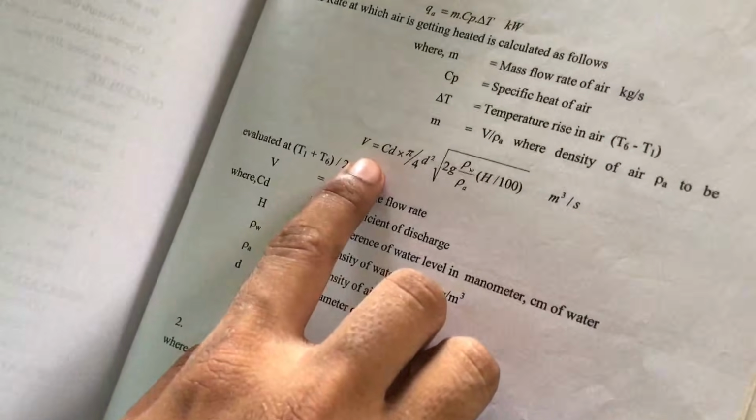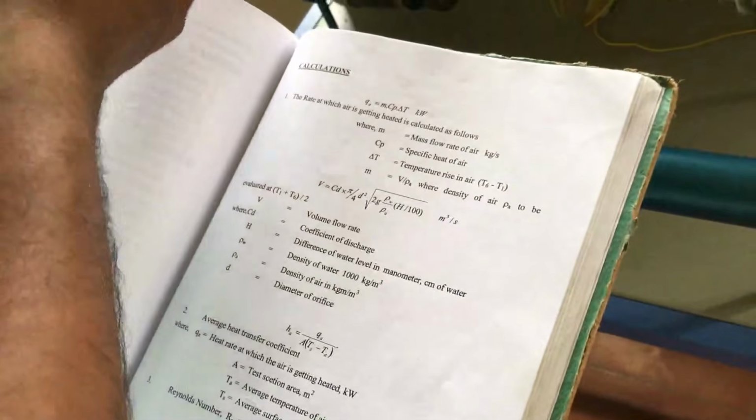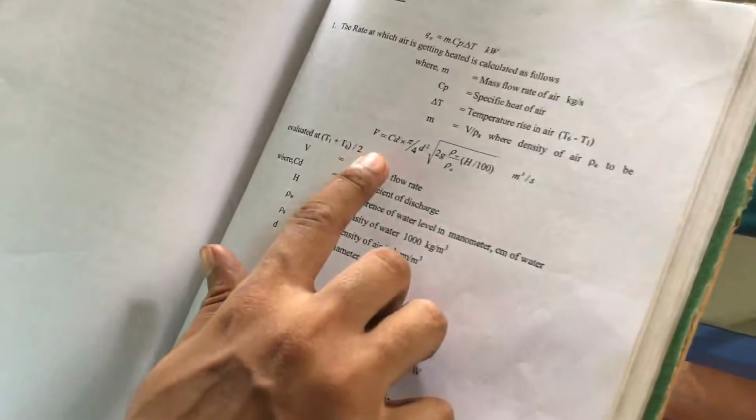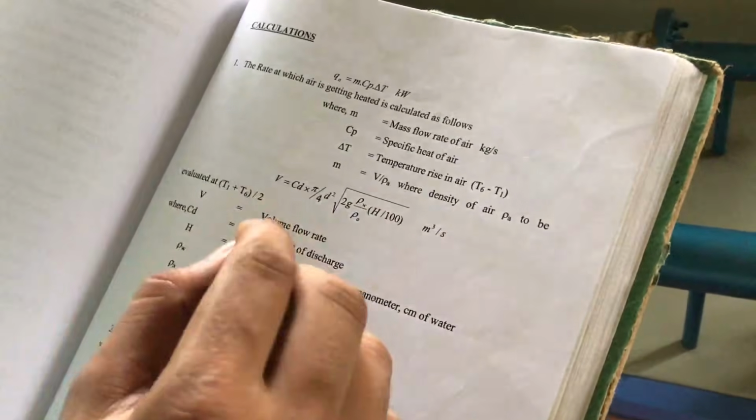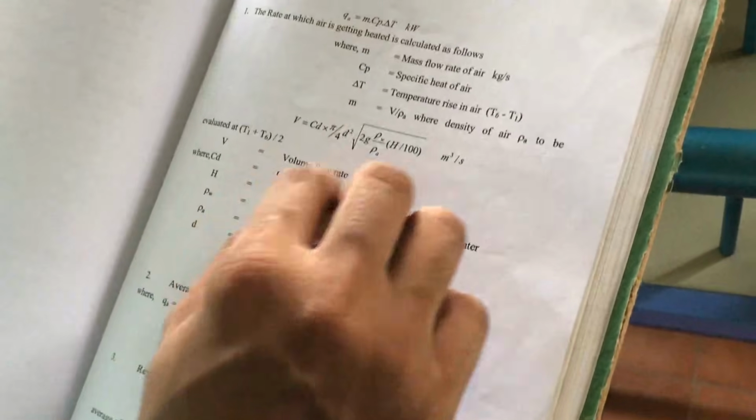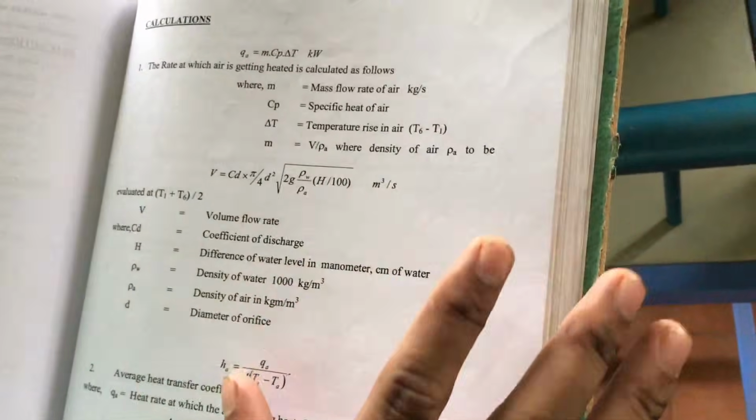Here we have Cd, the coefficient of discharge, then pi by 4 into d squared. There will be a particular orifice meter here, with an orifice, and the value of the diameter of that orifice should be substituted here. Then into 2g into (rho w by rho a) into (h by 100), we get the volume of discharge.